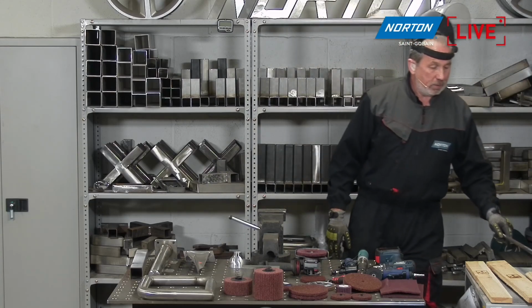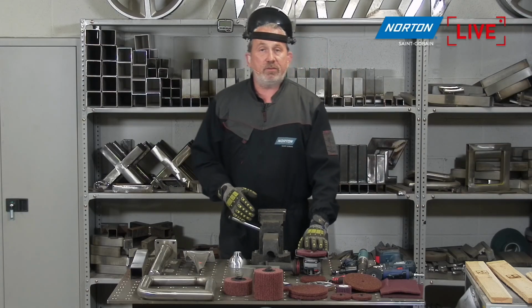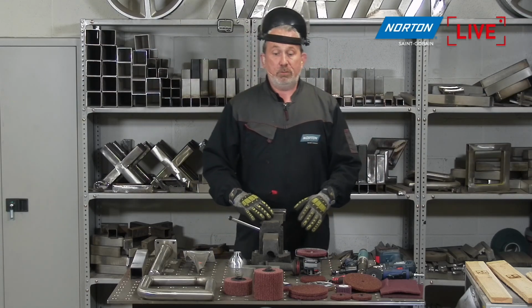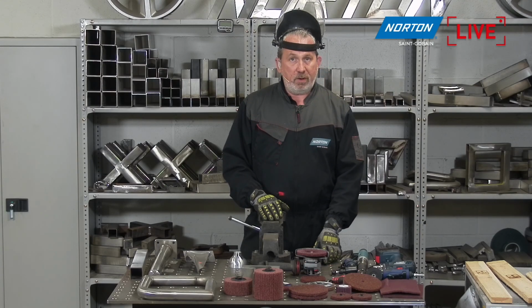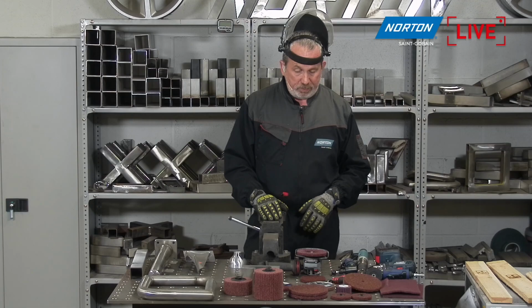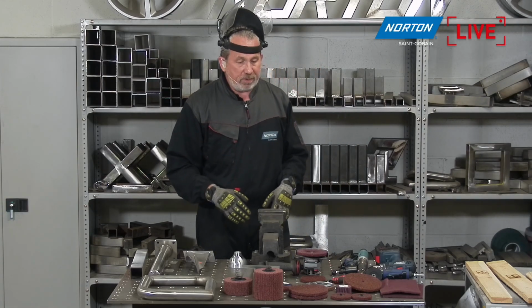Yeah, exactly. Okay, so this on a Type 27 disc is very good for metal. It works really well on cleaning welds, cleaning a bit of light scale off things. It's a really, really nice product to use. Conformable, tough. It hasn't broken down at all from the periphery of this.